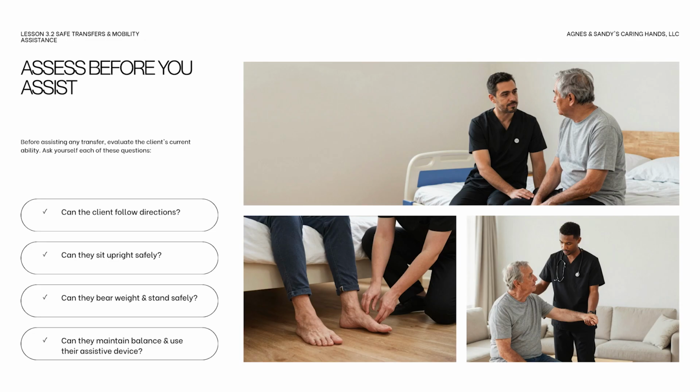Before beginning a transfer, observe the client's current condition. Can the client follow instructions? Can they sit upright safely? Can they place weight through their legs? Do they appear unusually weak, dizzy, confused, sleepy, or unsteady? If the client appears significantly different from their normal condition, do not automatically continue with the usual transfer. Report the change and follow agency procedures.